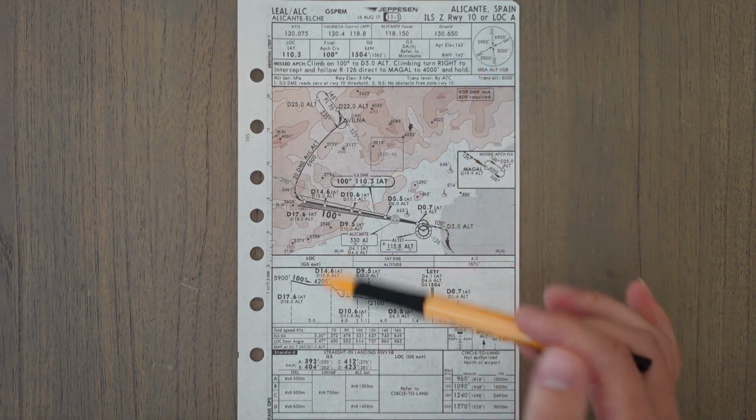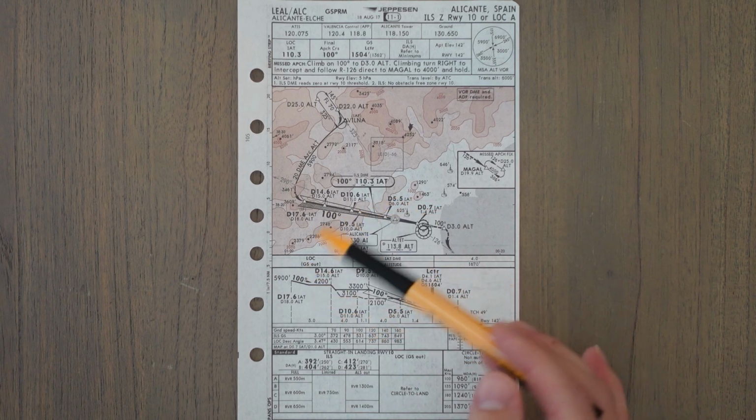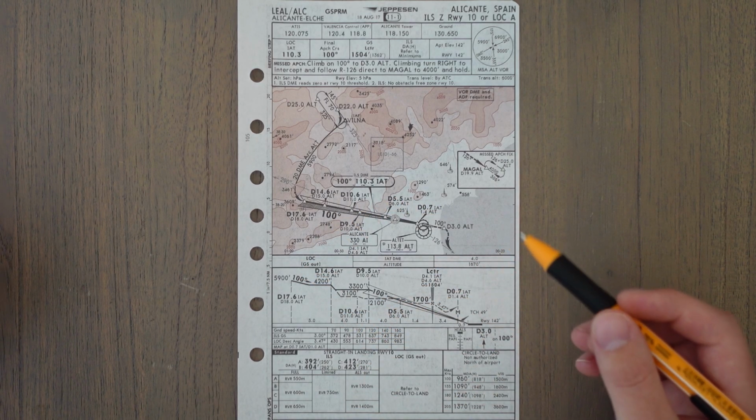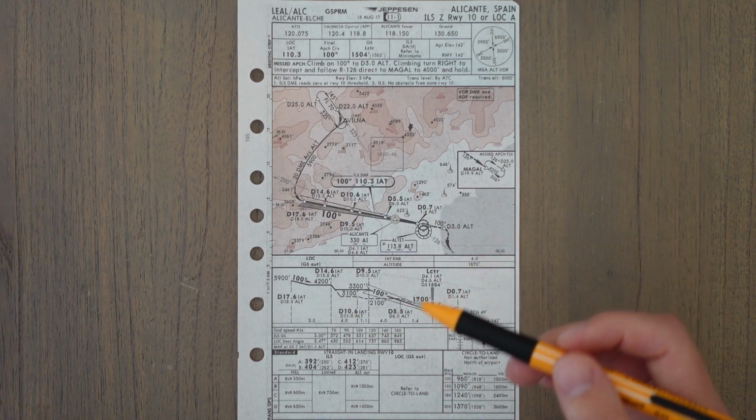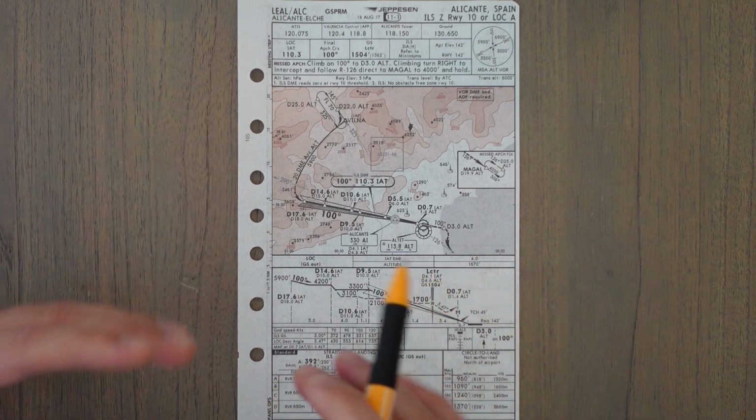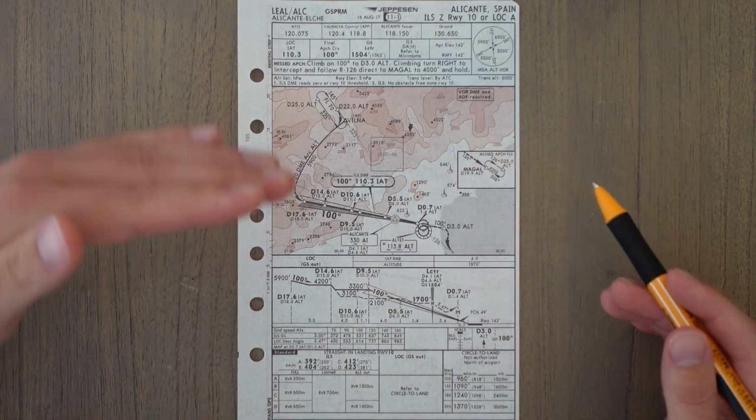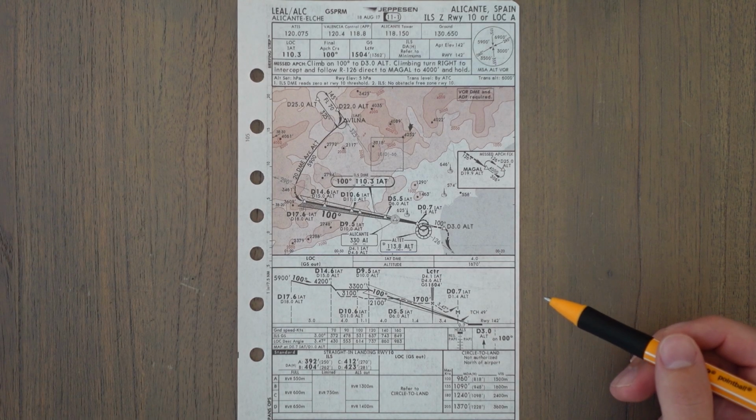Initially, you can see that this is a lot busier than the arrival chart. This is because we are closer to the terrain and descending below the minimum safe altitude while on this procedure. So more information regarding the vertical profile is going to be given to us.